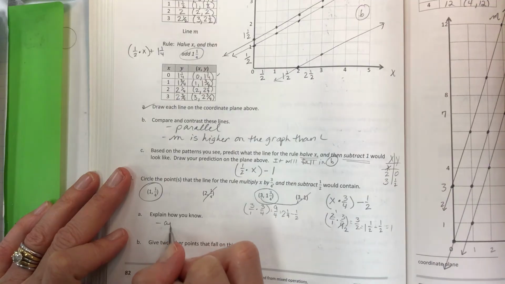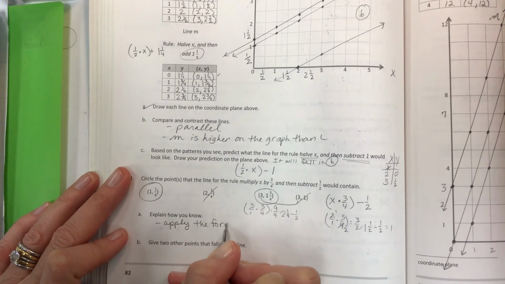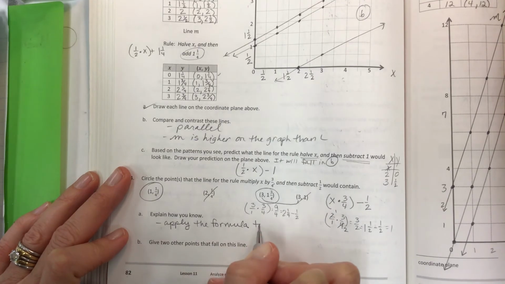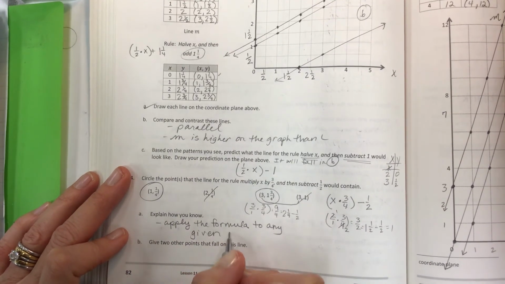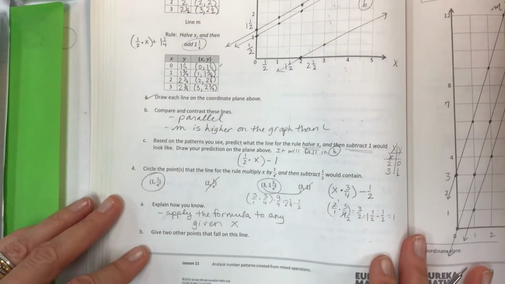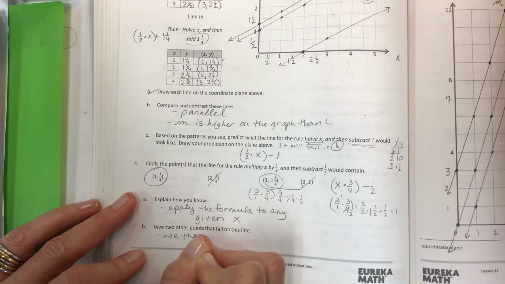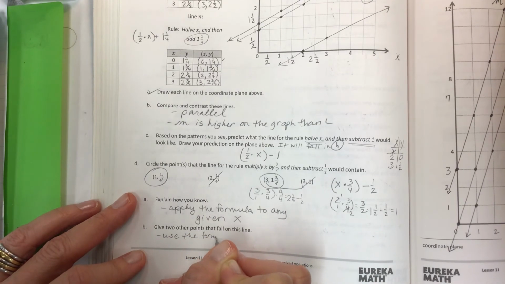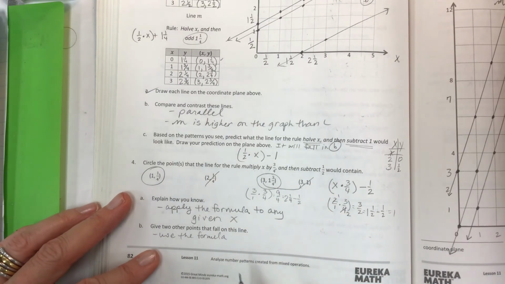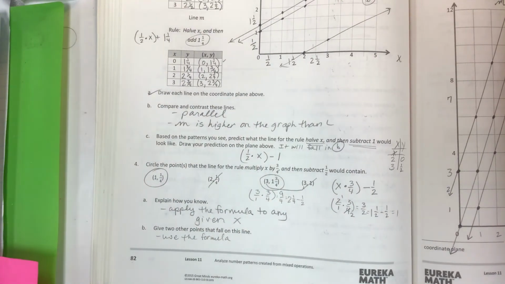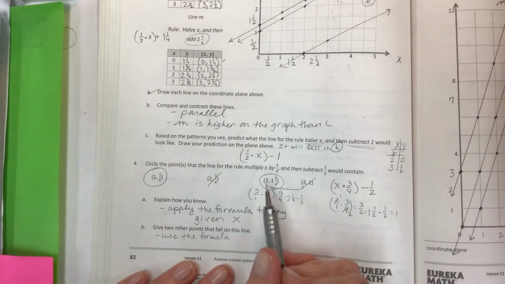Explain how you know. Apply the formula to any given x. And then for 2 other points that fall on the line, you're going to use the formula and make up your own numbers. Okay? So, oh, I can hear the janitor's right outside. I wonder if he's going to come in. I better hurry up. Use the formula.